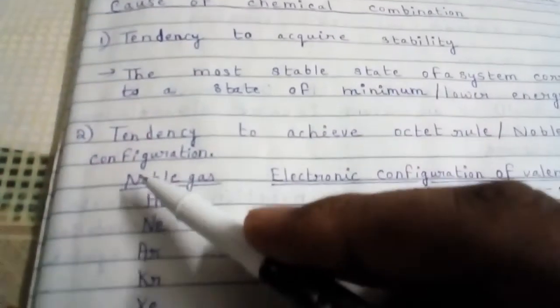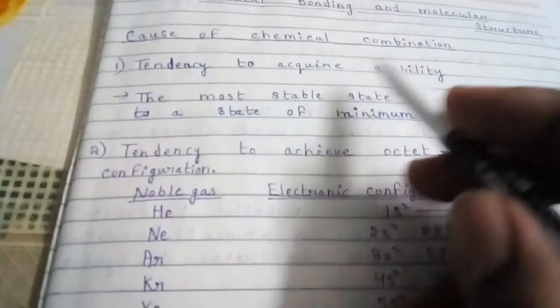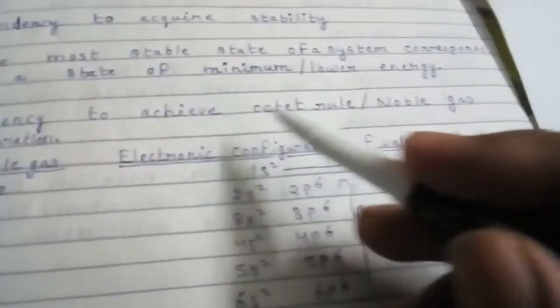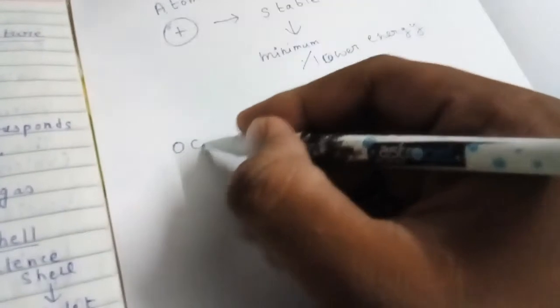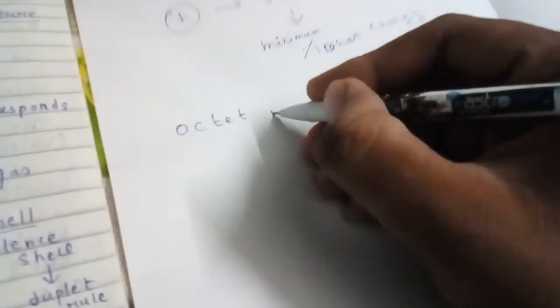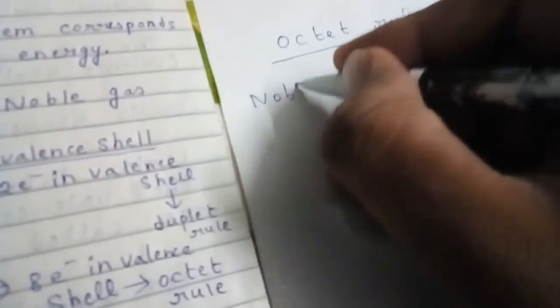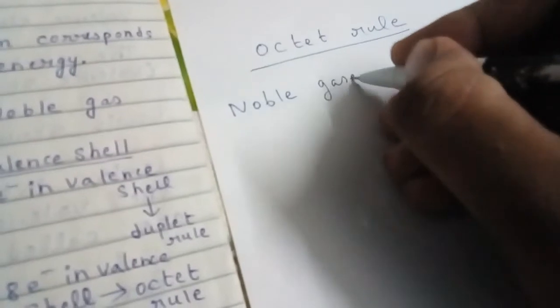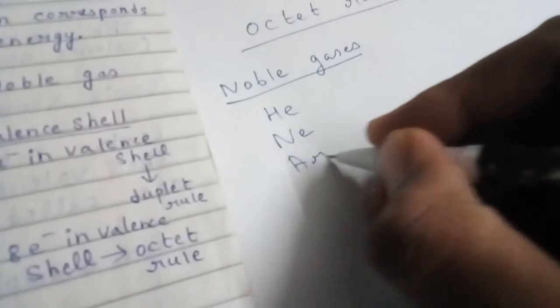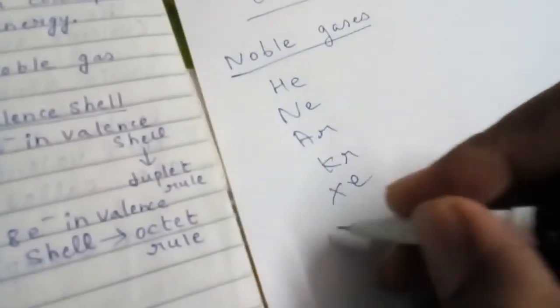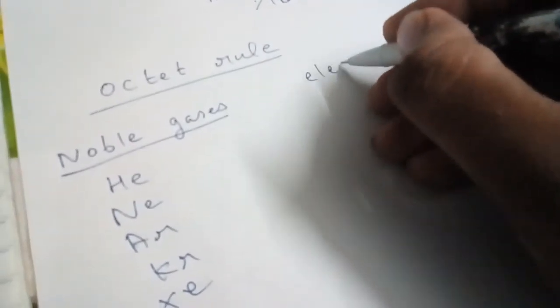The next cause of chemical combination is the tendency to achieve the octet rule or noble gas configuration. What are noble gases? Let us see. Here are some noble gases such as helium, neon, argon, krypton, xenon, radon. Their electronic configurations are as follows.